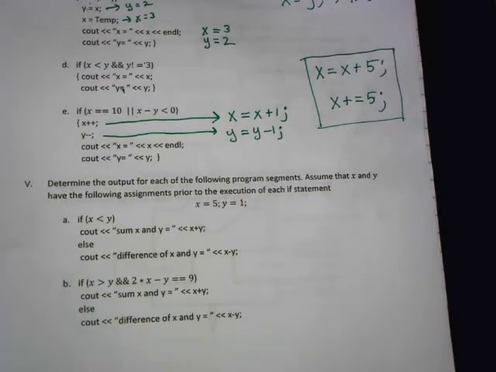Determine the output for each of the following program segments. Assume that X and Y have the following assignments prior to execution for each statement. All right, so we have, if X is less than Y, cout sum X and Y, else cout difference X and Y. So if this little code block were to run, what would happen?